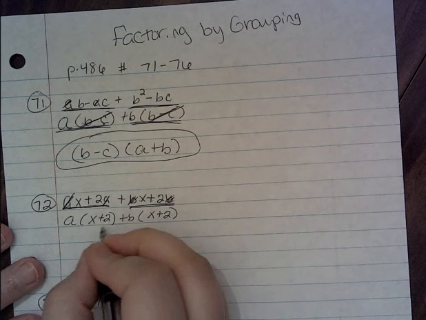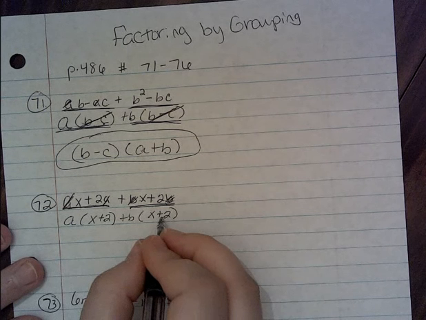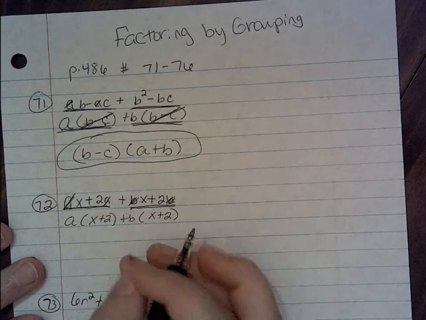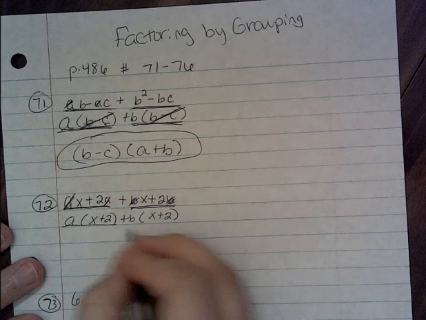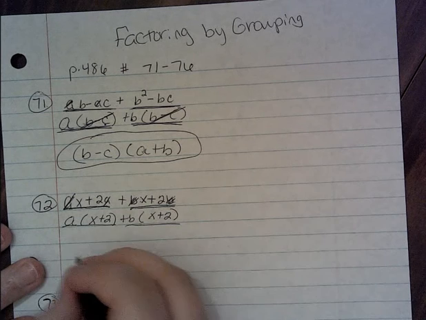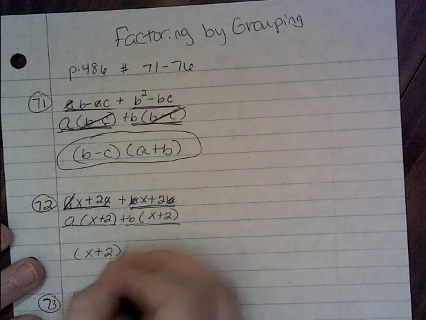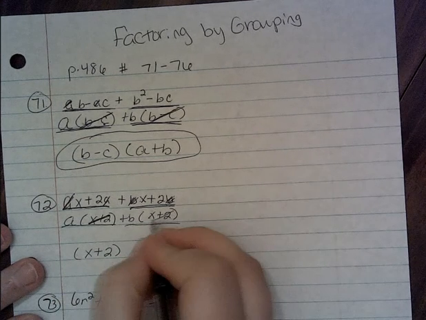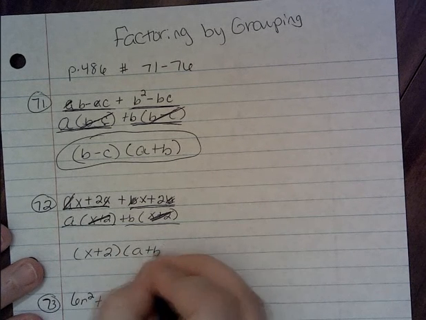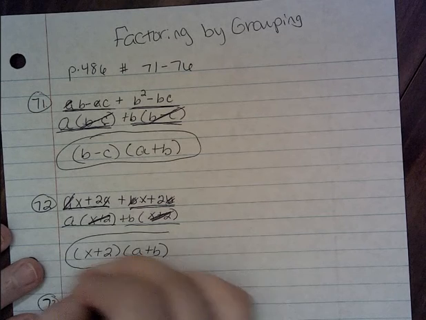So check, do you have the same thing in each set of parentheses? If you said yes, good job, that means that you're on the right track. Now you take the greatest common factor out between these 2 terms. So we can take out that x plus 2, and we're left with A plus B. And that's your answer.